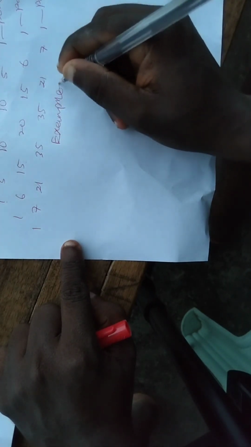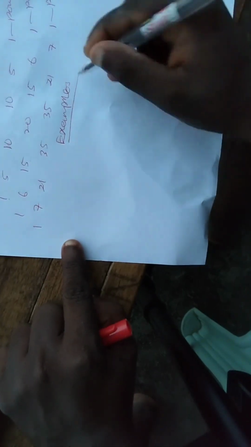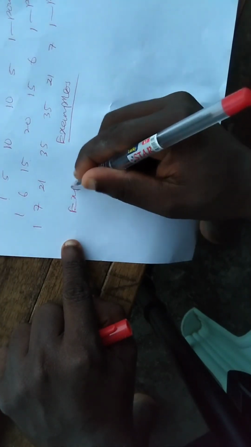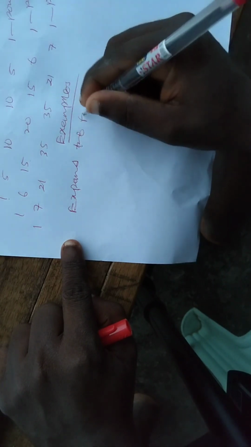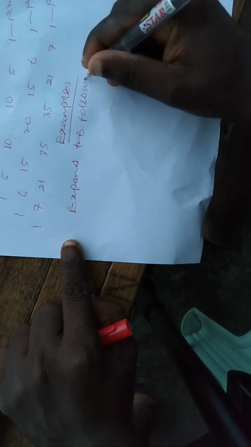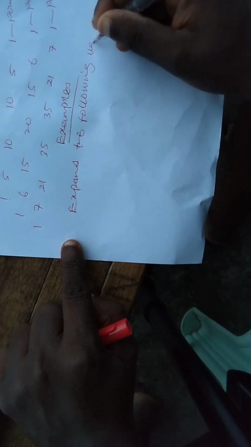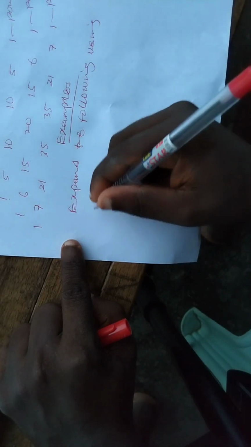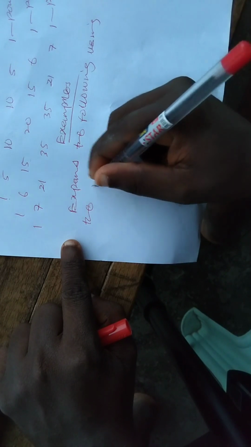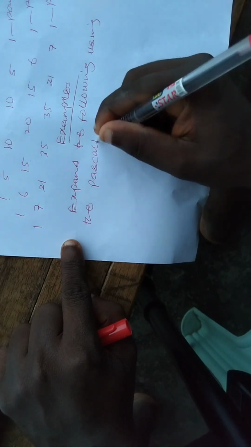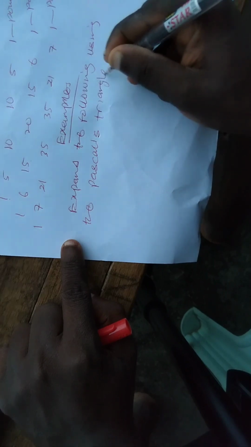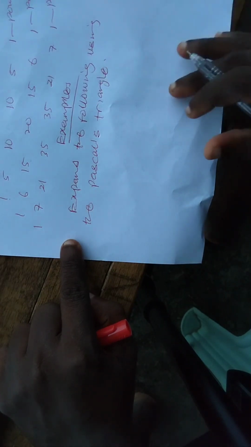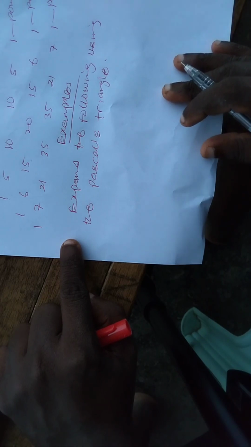Examples. Expand the following using the Pascal triangle.